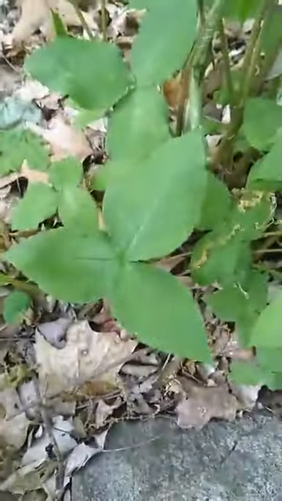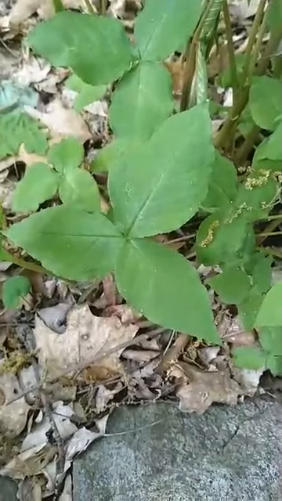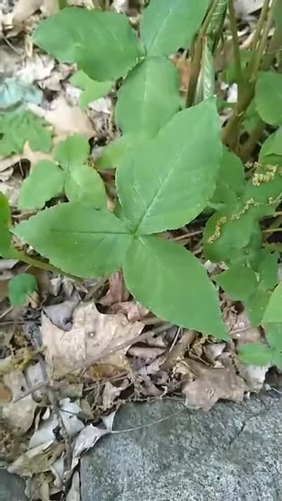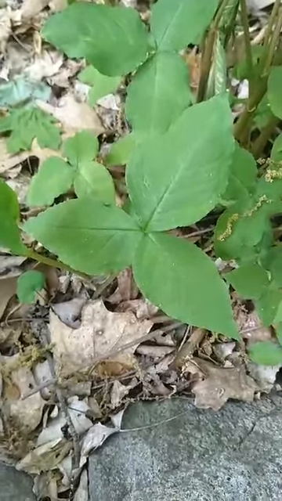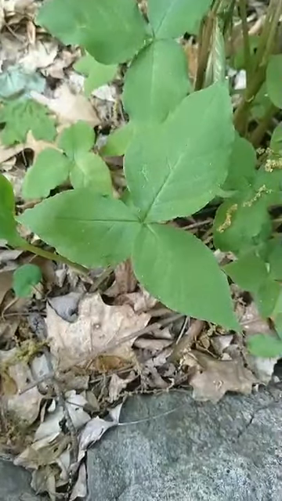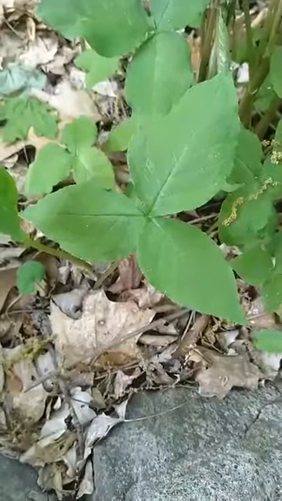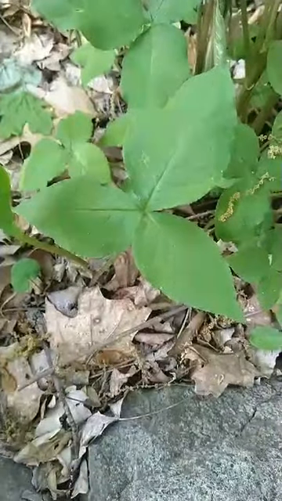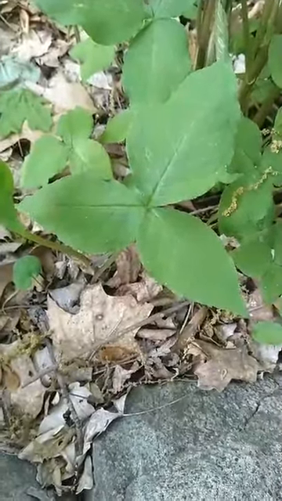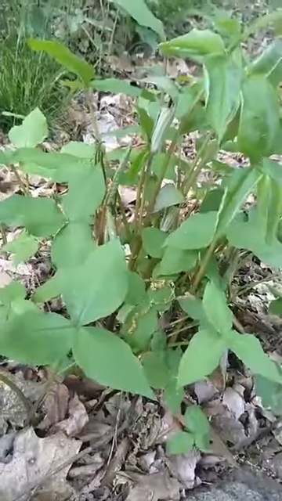Now you'll notice with the Jack in the Pulpit leaves that they are somewhat in between the look of a true pure monocot leaf and a dicot leaf. But these are monocots.